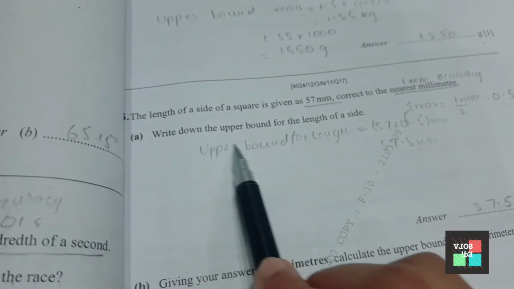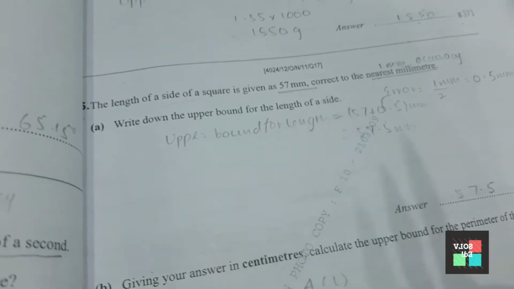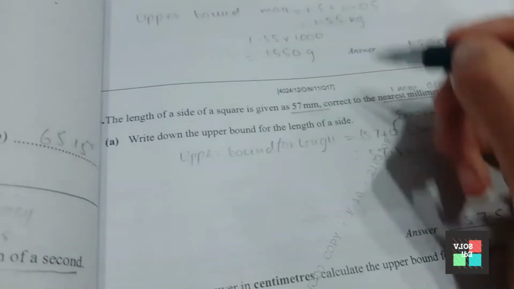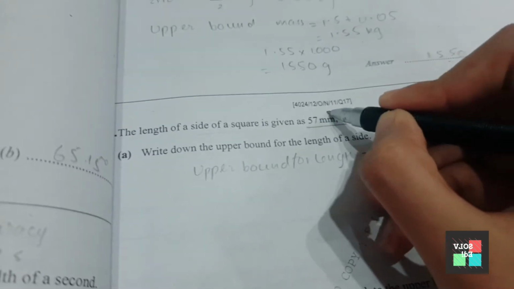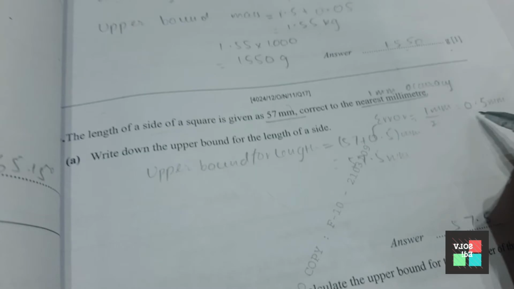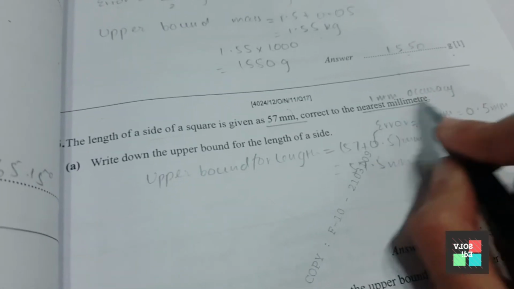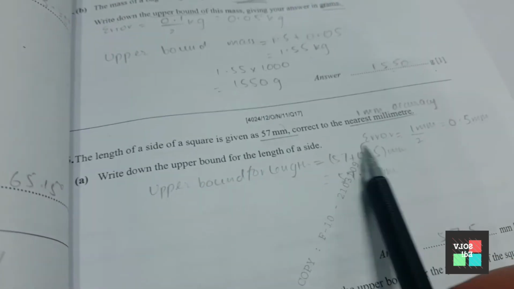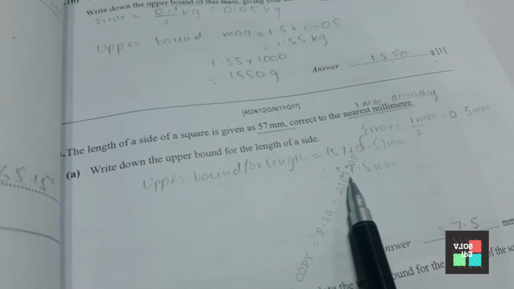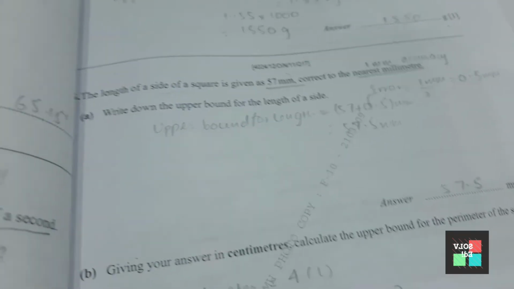Okay, now that you've done it, let's see if you've gotten it correct. First of all, we have to write the upper bound for the length of the side. Upper bound is always adding the original measurement with the error. We have an error of 0.5 millimeter according to a 1 millimeter accuracy, and adding it to 57 millimeters will give us 57.5 millimeters. No conversion required, so we're going to skip that step.